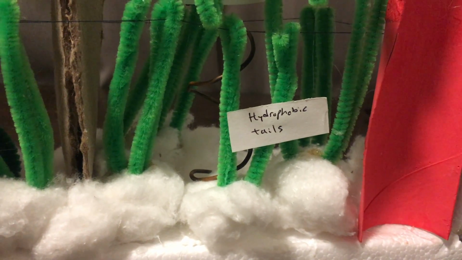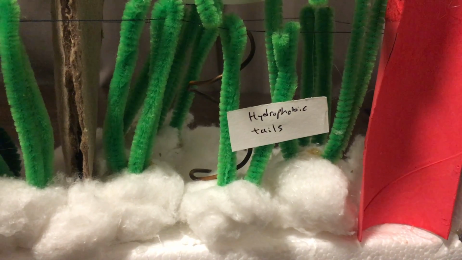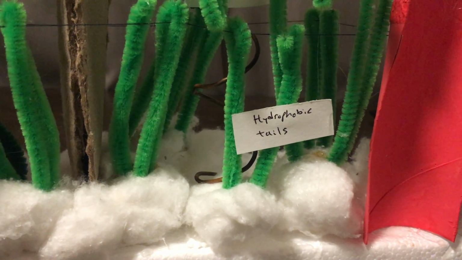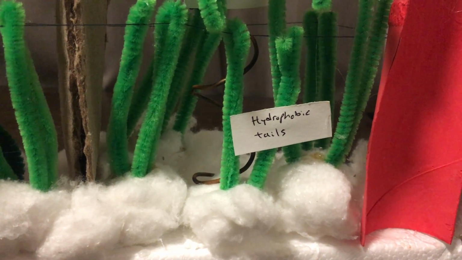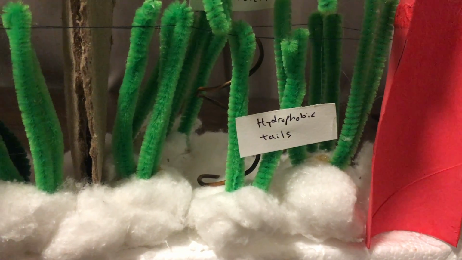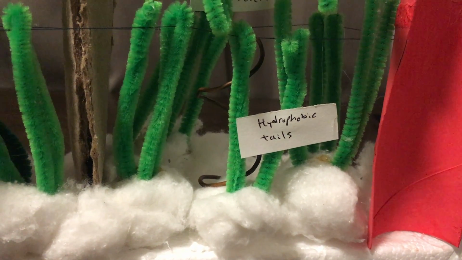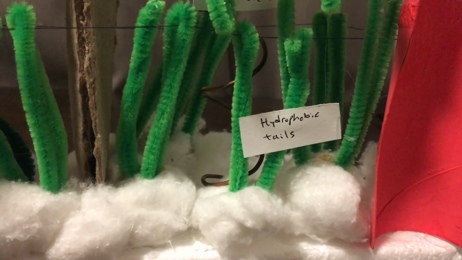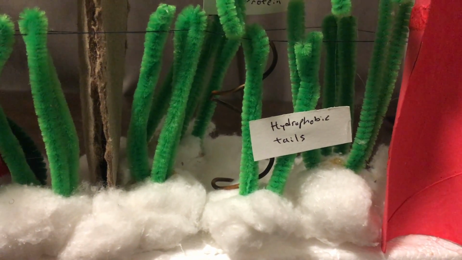Next up in the lipid bilayer, we have hydrophobic tails. Now we use pipe cleaners for this because they generally imitate the hydrophobic nature of tails, or water repelling. Each hydrophobic tail is a fatty acid, and there's two in each lipid.